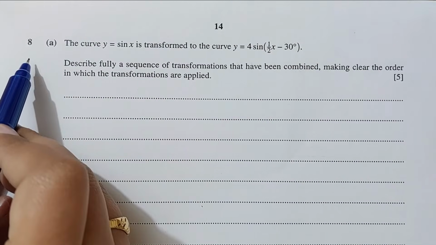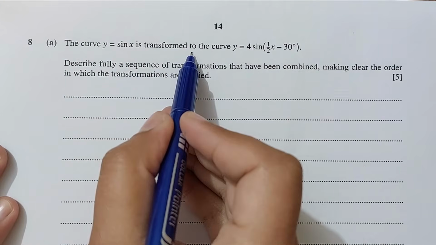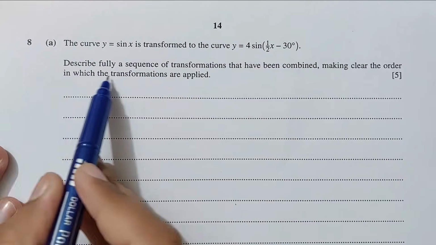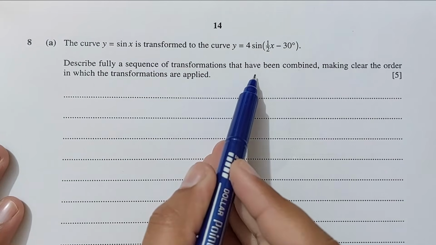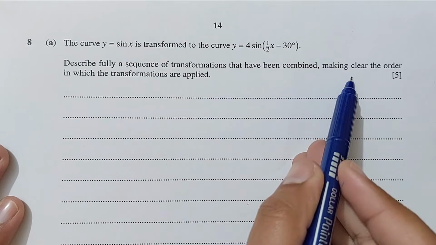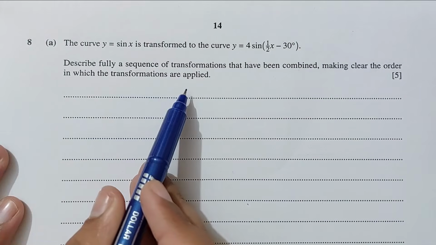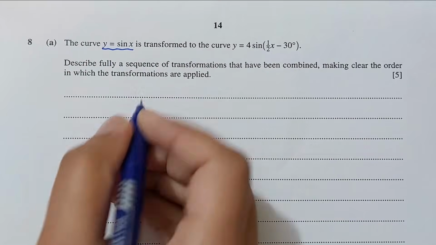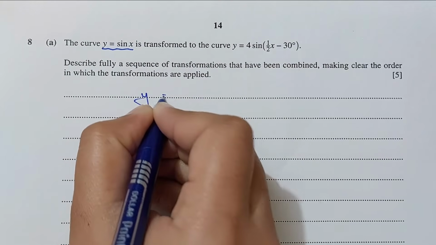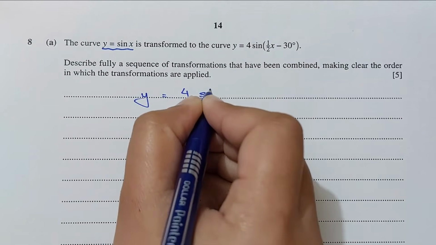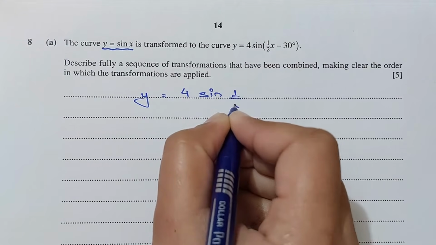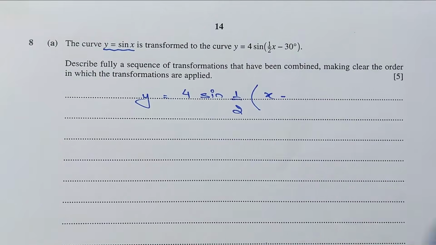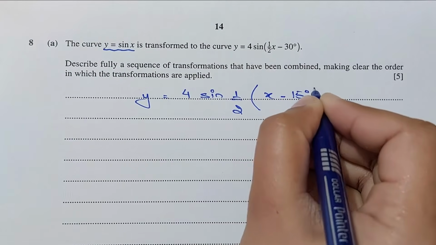Question number 8, part A. The curve y equals sine x is transformed to the curve y equals 4 sine half x minus 30 degrees. Describe fully a sequence of transformations that have been combined, making clear the order in which the transformations are applied. So we have the base function, or the parent function, and the transformed equation is y equals 4 sine half x minus half of 30, which is 15 degrees.